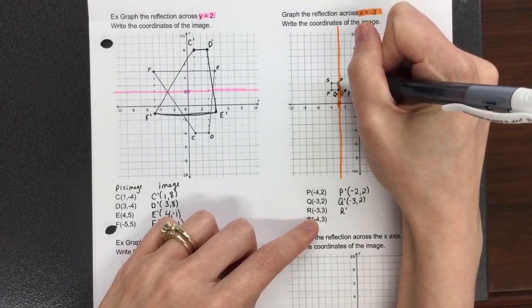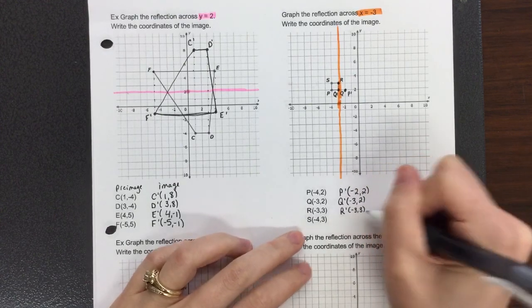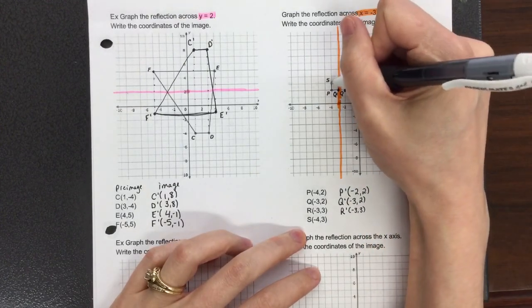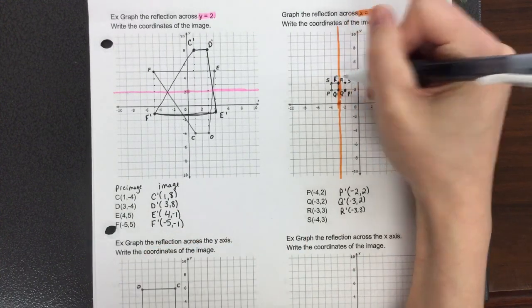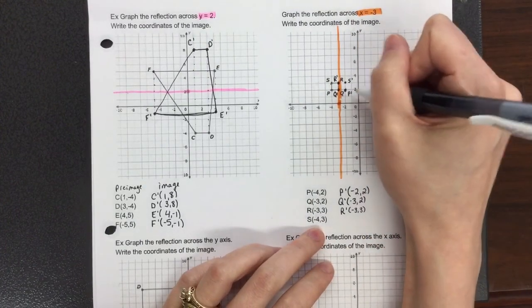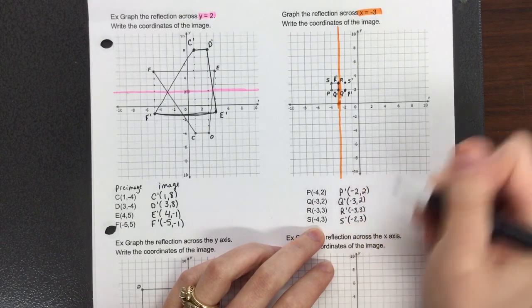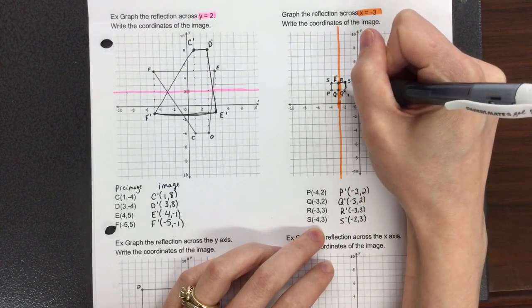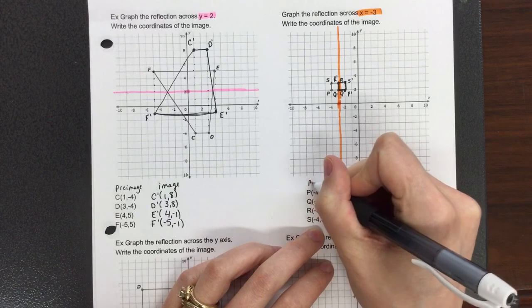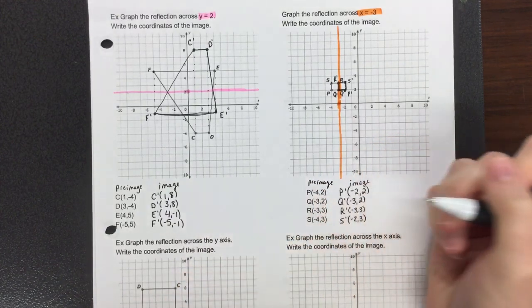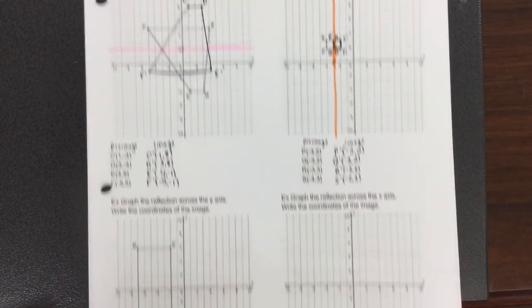Next, doing the R prime. And again, it's a point that's on the line, so it's going to stay there and be -3, 3. And then S is 1 away from the line to the left, so our new point is going to be 1 away to the right. So there's our S prime. Ooh, and I forgot the R prime. Make sure you get the R prime in there. And then our S prime is going to be -2, 3. So there is our new image there. So there's the image. There's the pre-image. So that's how you do those whenever they give you a y equals number or x equals number.